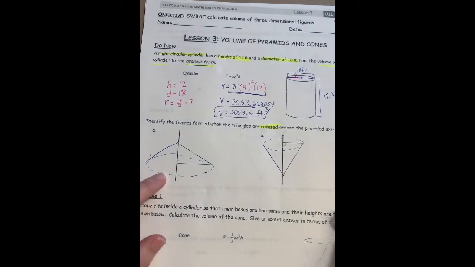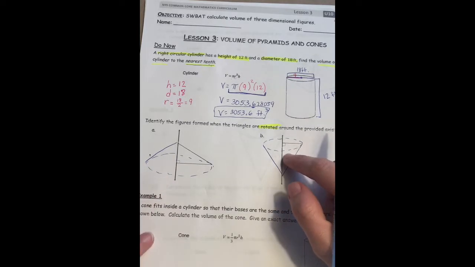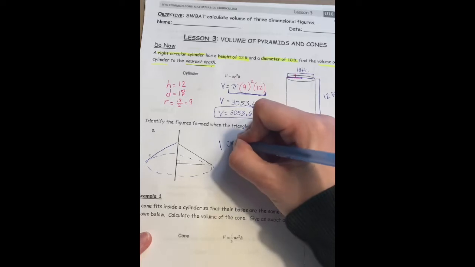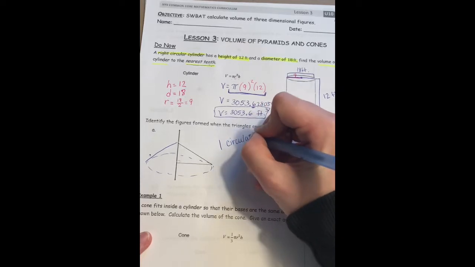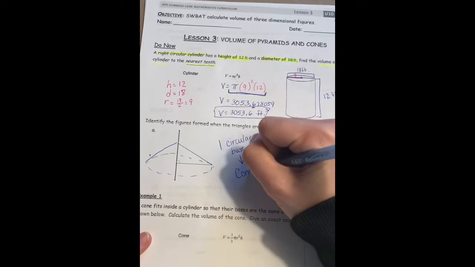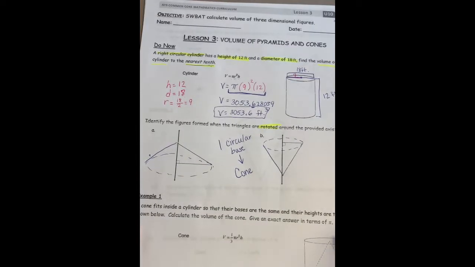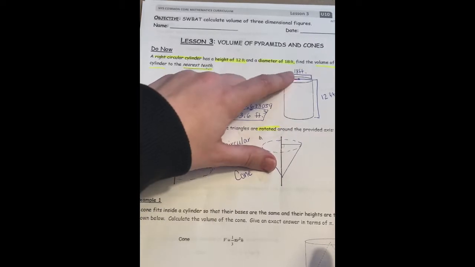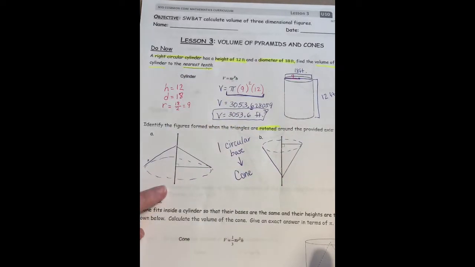One's just a little bit wider, the other one's a little bit narrower. So what I want to write here, just for my notes, is I want to put one circular base forms a cone. You've learned in previous lessons about cylinders, or even on the Do Now. A cylinder has two circular bases, the top and the bottom. A cone just has one circular base.